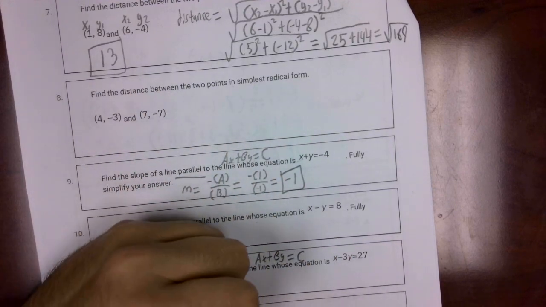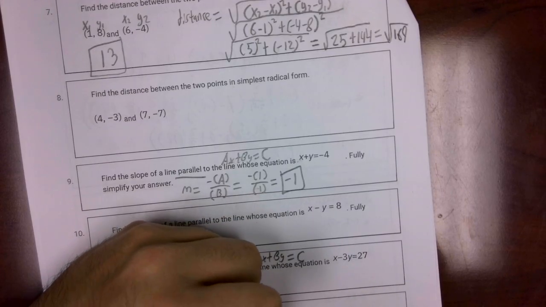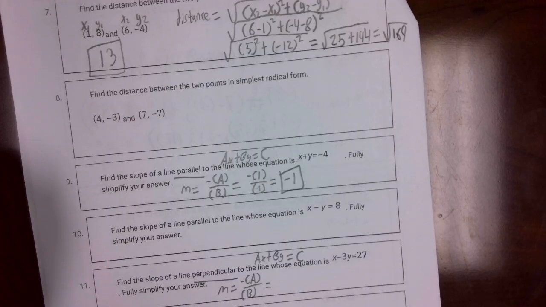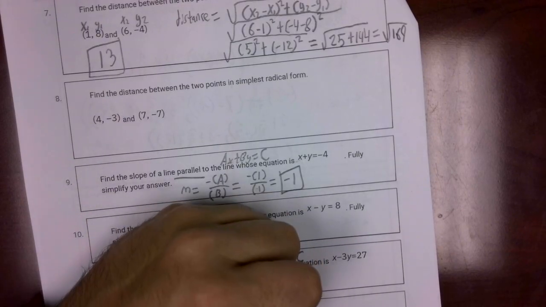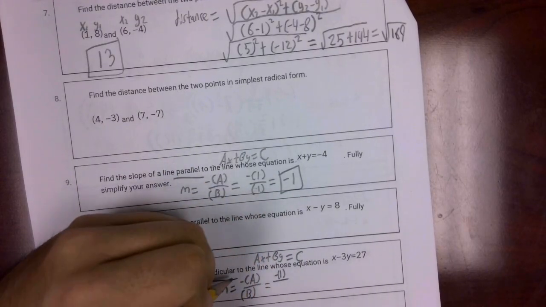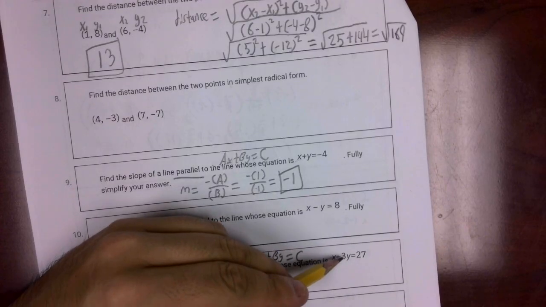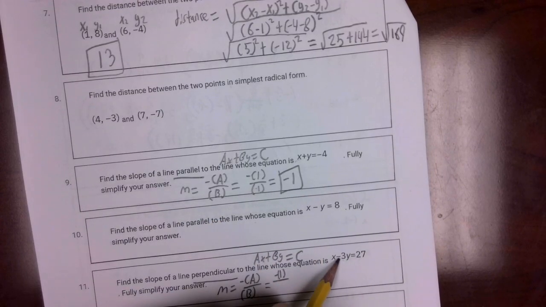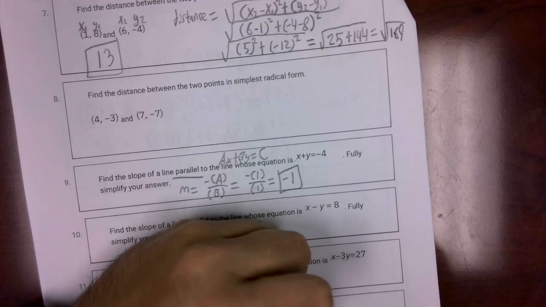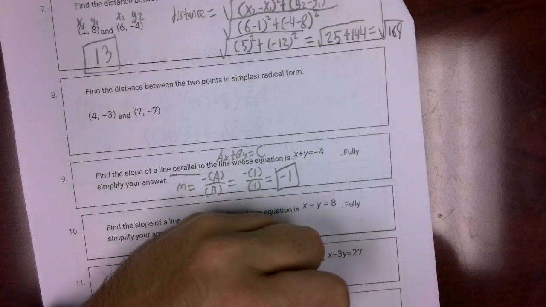M is equal to negative a over b, which is a is 1, so negative 1. The negative is outside, but we know it will be negative 1. Here, b is 3, negative 3. The negative is tied to it. What's a double negative? A positive, so we get 1/3.